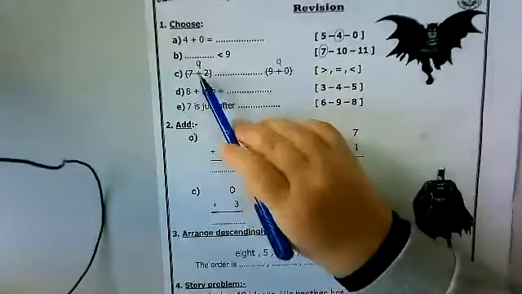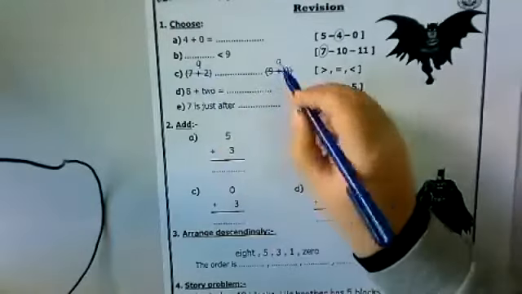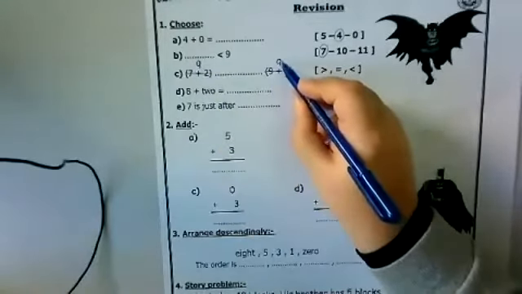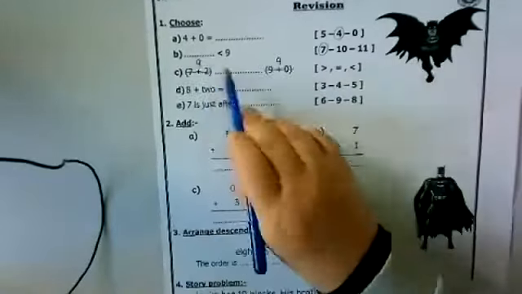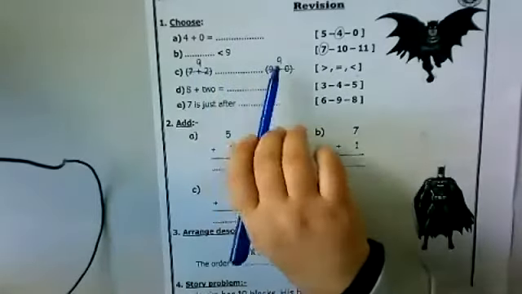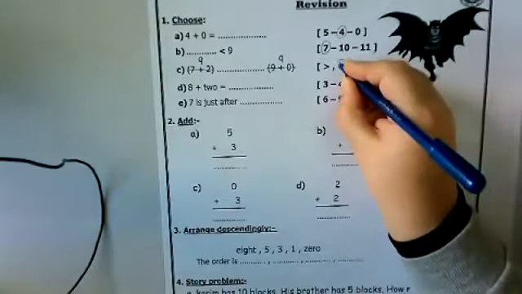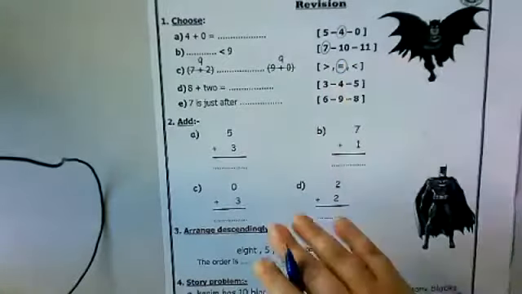Then we are going to do the sign, considering the new numbers we wrote. 9 here and 9 here. So they are equal, of course. So we are going to choose the equal sign.